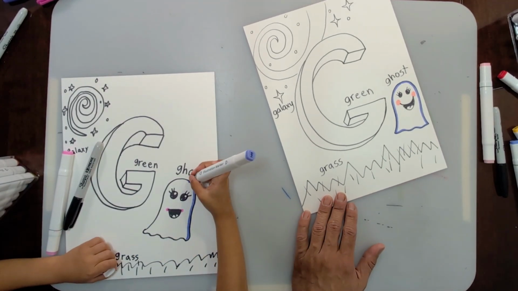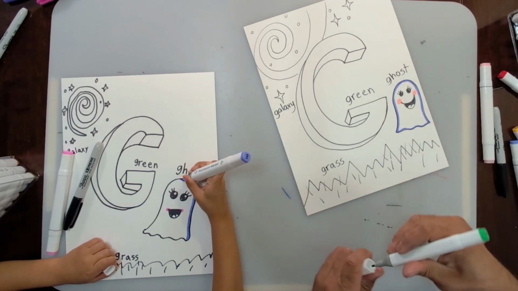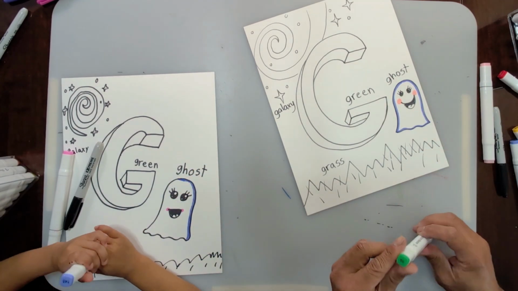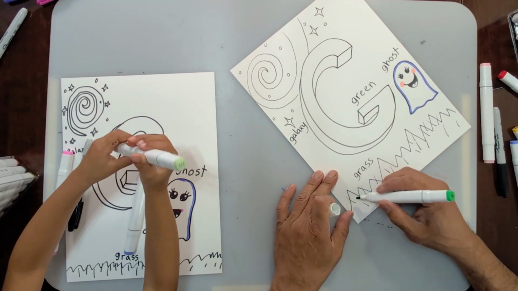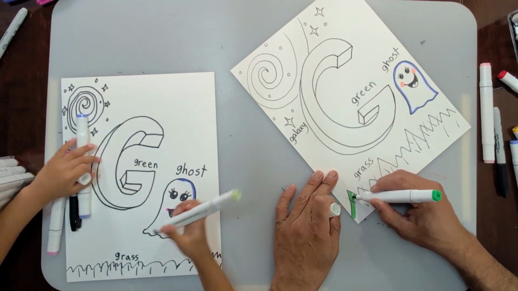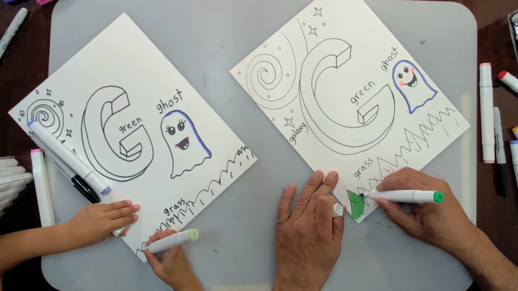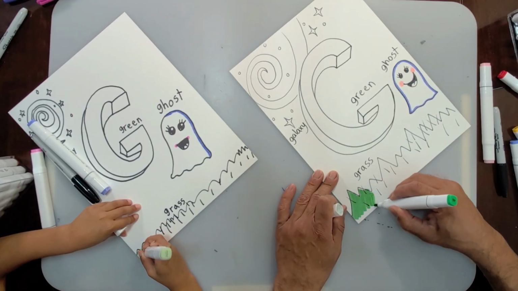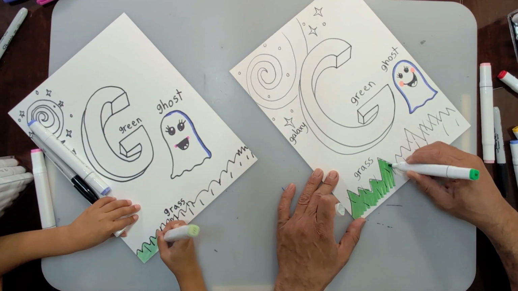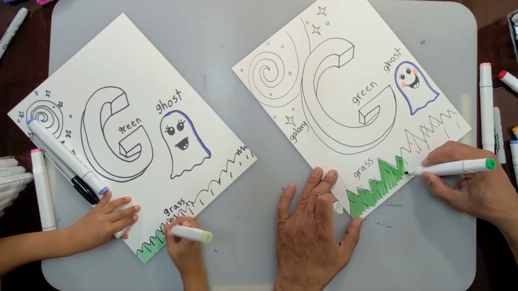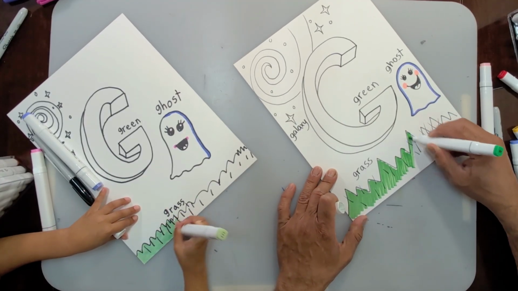So now we're going to do the green for the grass. But for the grass, I'm going to use color 46. Okay? I'm going to use this. What is that one? Oh, that light one? Okay. So we're going to do the grass. Now we got to come in and we got to color in the grass. Look at all the grass. So the ghost is running around on top of the grass.